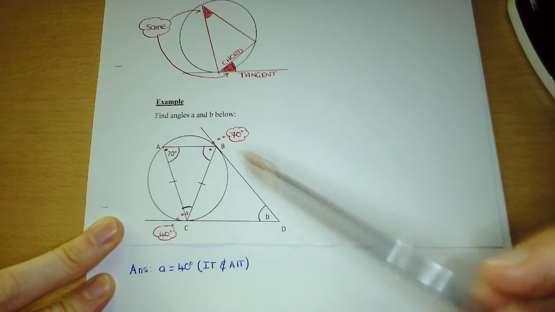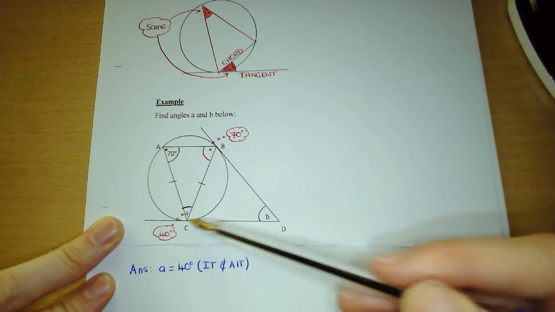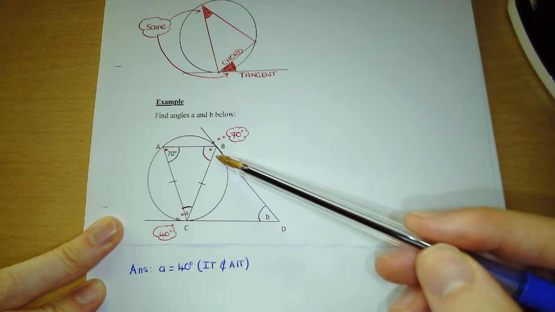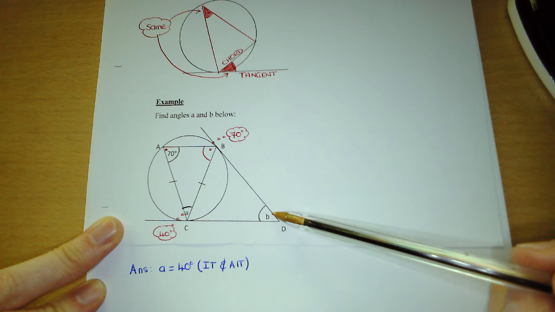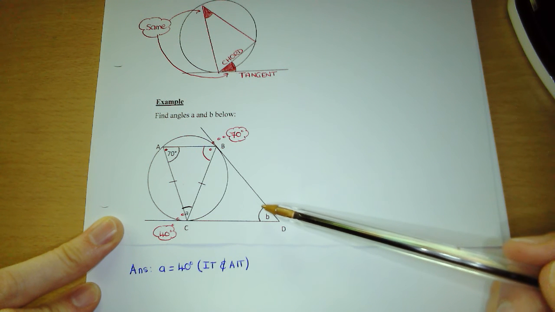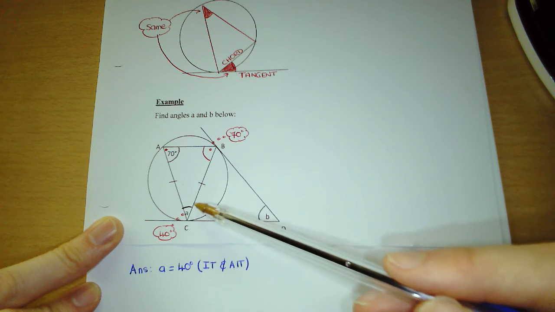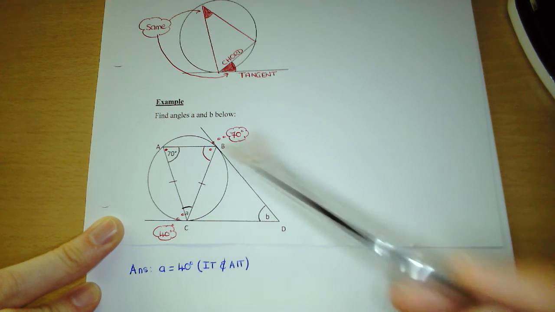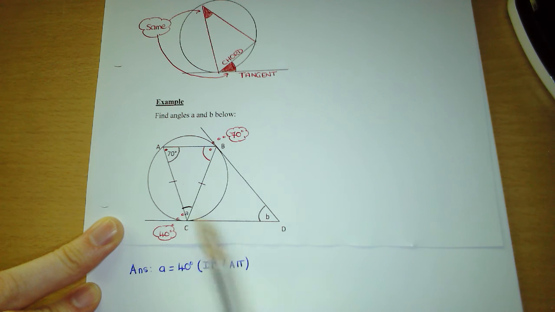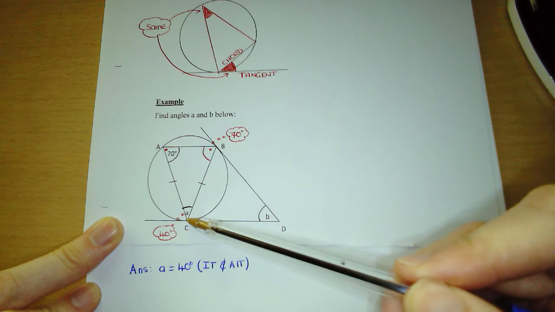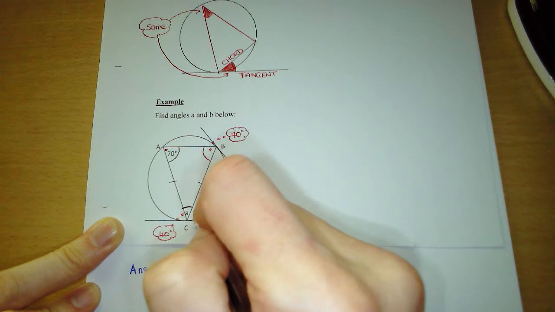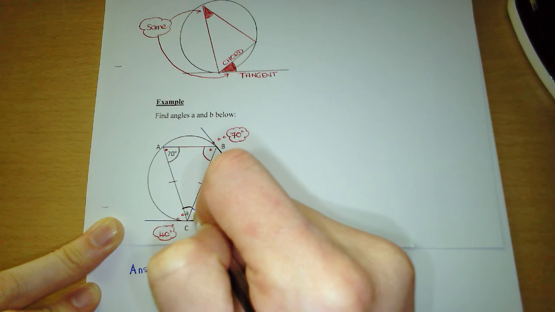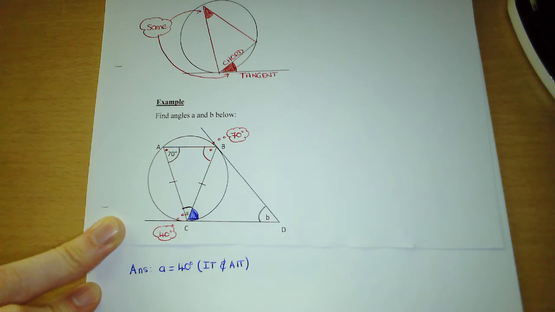Now, B lies inside this triangle. If we could somehow work out this angle up here and this angle down here, then getting B would be really, really straightforward. Well, what we could do is actually use the alternate segment theorem to work out this angle down here, because we have a tangent, we have a chord, and they meet at a point. So the angle between a tangent and a chord is there.